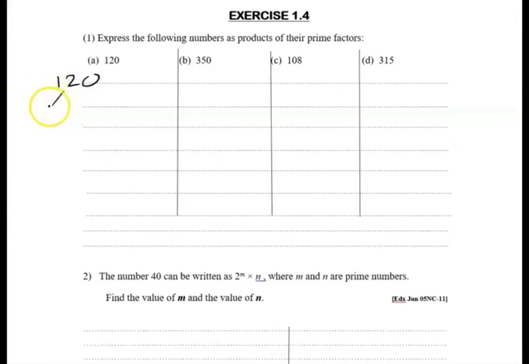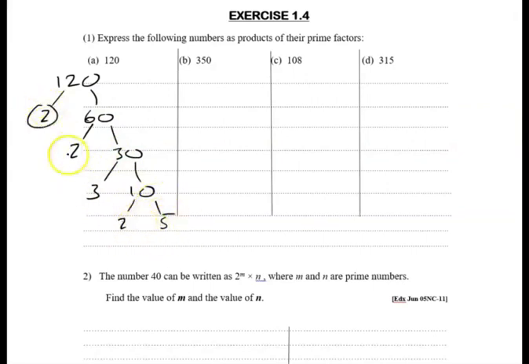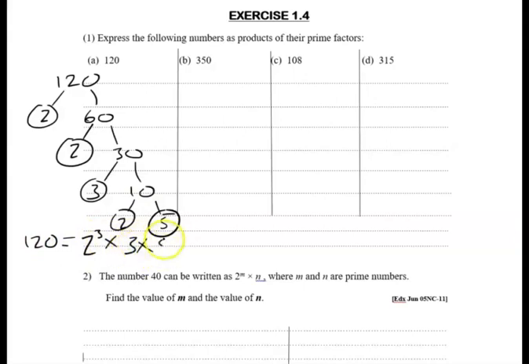So we can see it's an even number, so we can break it into 2 and 60. We can break 60 down further into 2 and 30. 30 can be broken down into 3 and 10, which can be broken down into 2 and 5. Now, these are all prime numbers. So 120 can be written as, we have 3 2's, so we're going to have 2 cubed times 3 times 5.